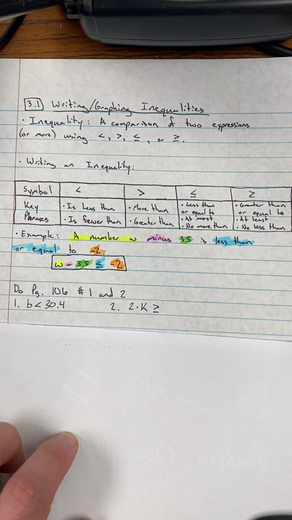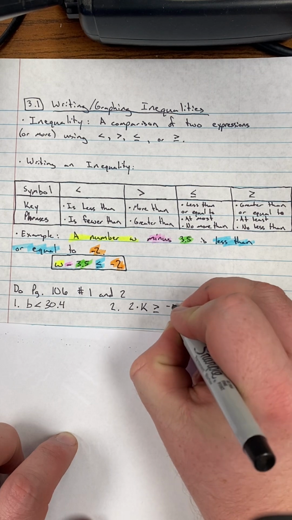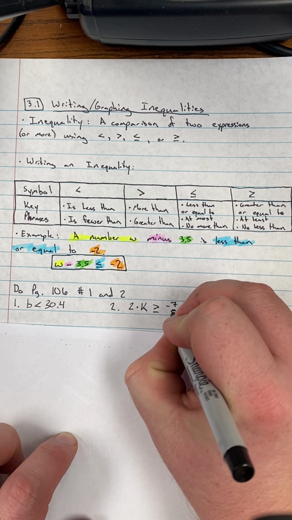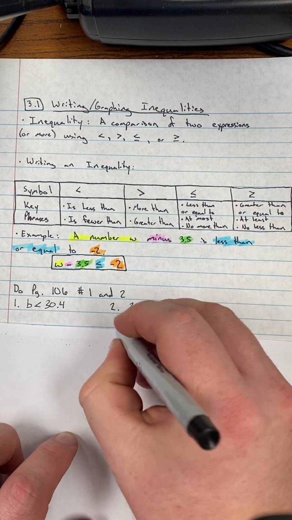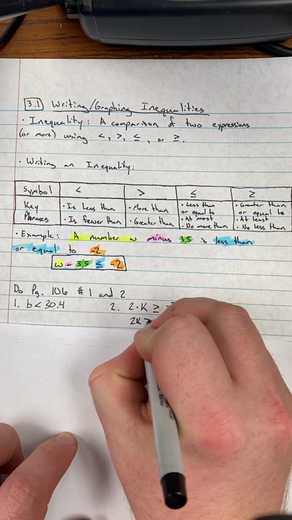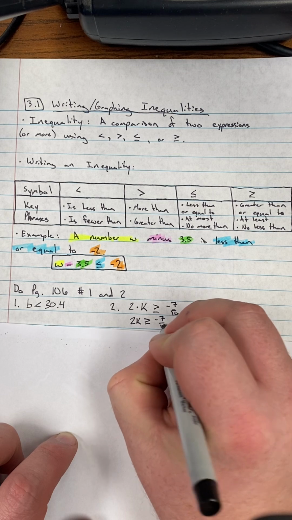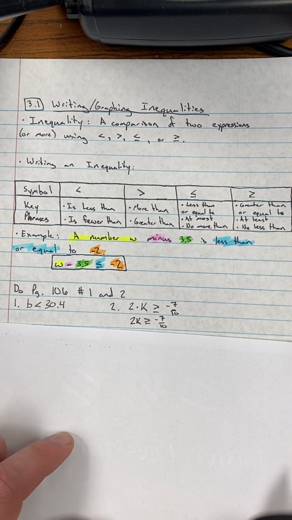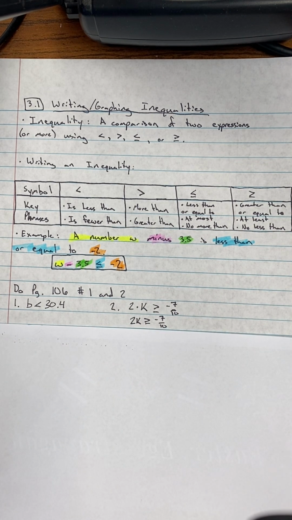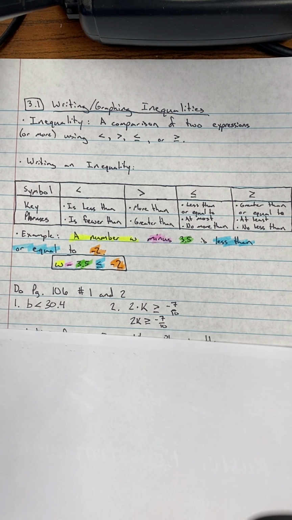Is at least -7/10. So for this one, I could have written this as 2k is greater than or equal to -7/10. For now, we're not solving, we're just writing the inequality, okay? So that's the answer for number 2.